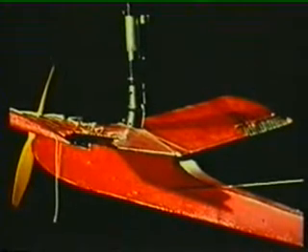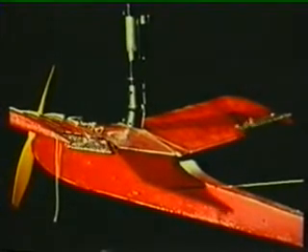When the control is operated in the opposite way, the foreground wing is upgoing and the other downgoing. Once more, the aircraft rolls in the direction of the downgoing wing. So long as the ailerons are deflected, the aircraft continues to roll. So ailerons affect roll.